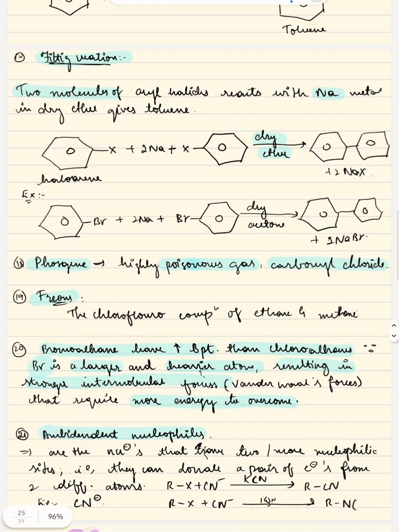Next, ambidentate nucleophiles are nucleophiles that have two or more nucleophilic sites, that is, they can donate a pair of electrons from two different atoms. RX plus KCN gives R-CN, alkyl cyanide, and with AgCN, it gives RNC, isocyanide.